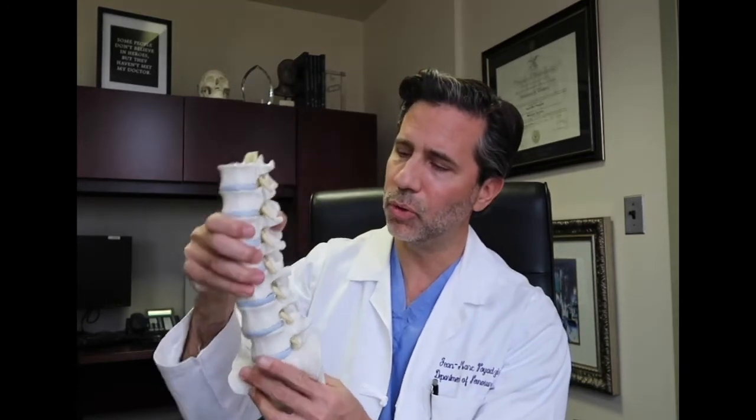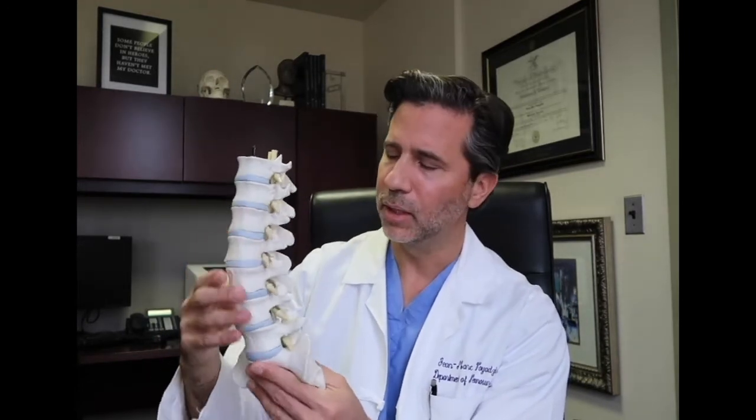Behind the discs lies the spinal canal that houses and protects the nerve roots, which travel down the spinal canal of our spine, and then those nerve roots exit and go into our legs and give our legs feeling and strength. The discs play a very important role in shock absorption and absorbing axial loading stresses, and they also play an important role in motion and stability.